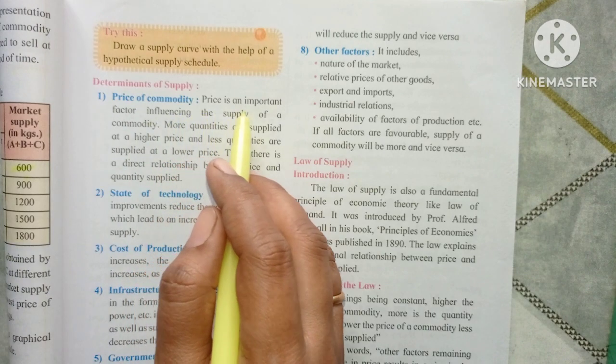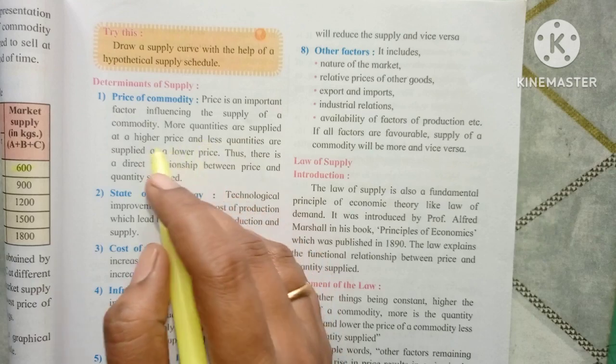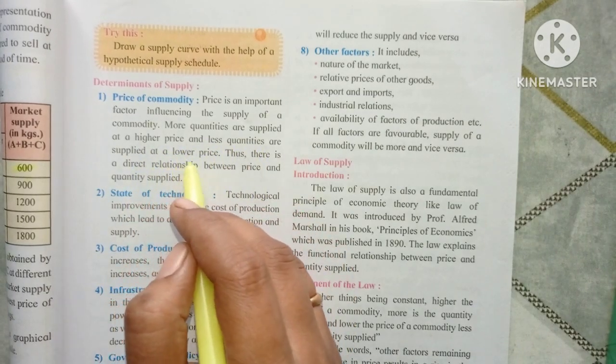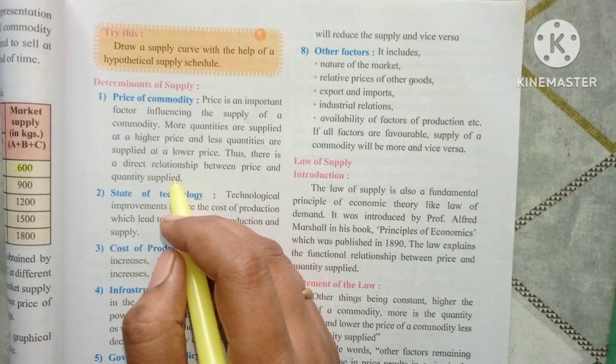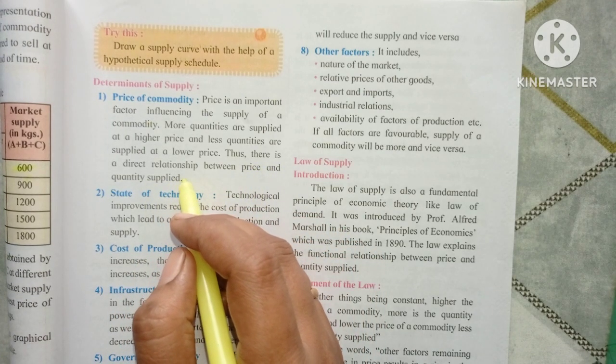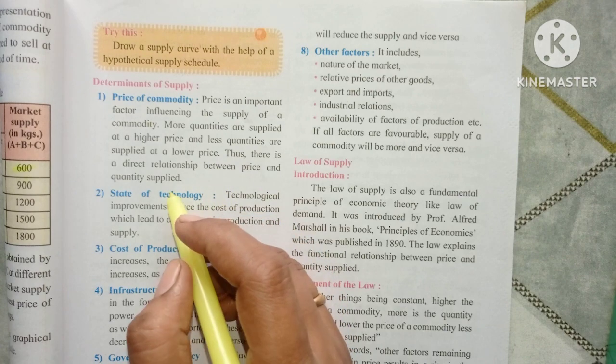Price of the commodity. Price is an important factor influencing the supply of a commodity. More quantities are supplied at higher price and less quantity is supplied at lower prices. There is a direct relationship between price and quantity supplied. So remember here, there is no inverse relation. This is direct. So if the price goes up, the quantity supplied also goes up.